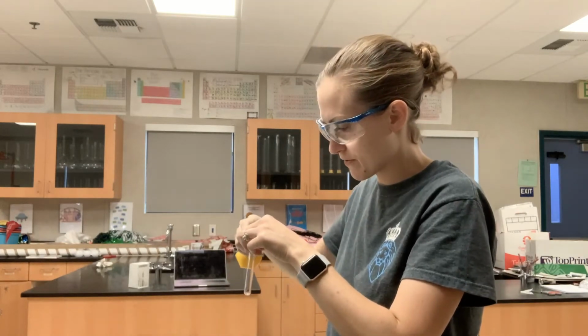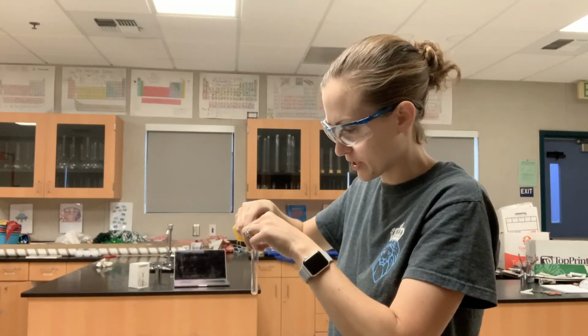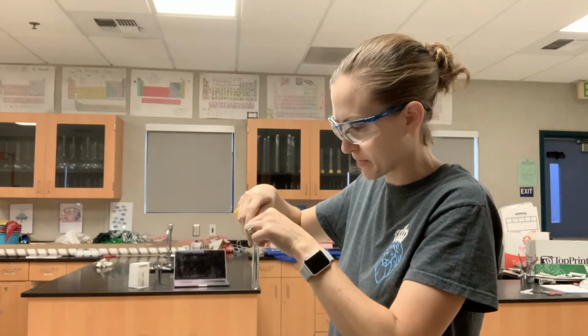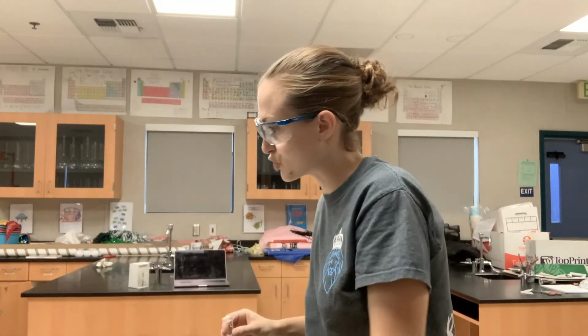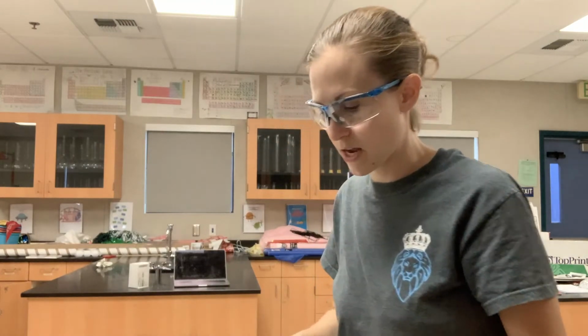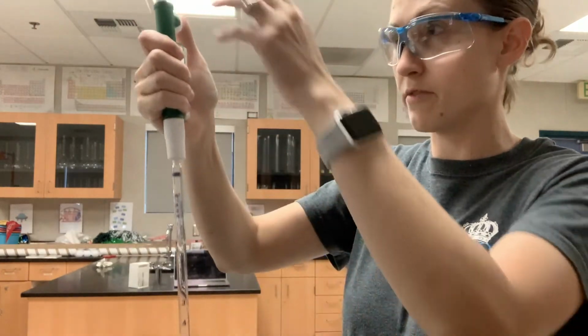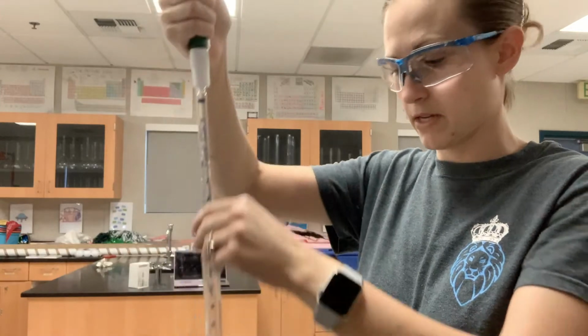I'm going to pour that into another cuvette. So now I've got 3 different concentrations of my copper nitrate solution that I'm going to use for my Beer's Law curve. Okay, and I need to get 2 more. So for the next one, I need to add 1 mL of my concentrated solution. So I'm going to, again, scroll up.